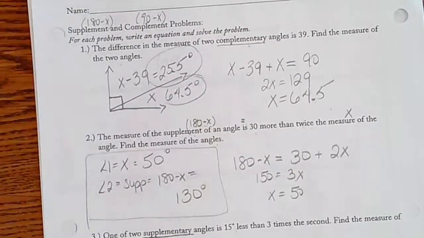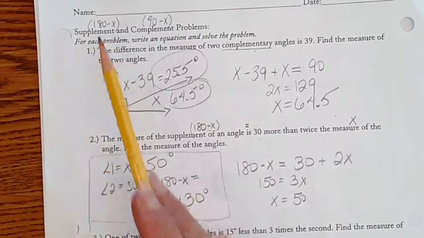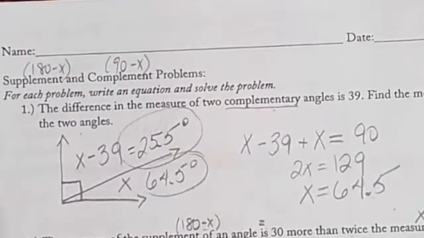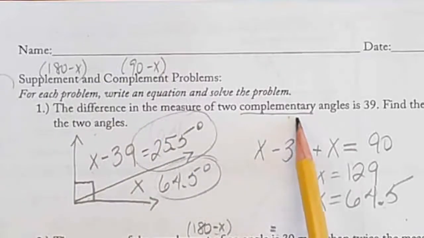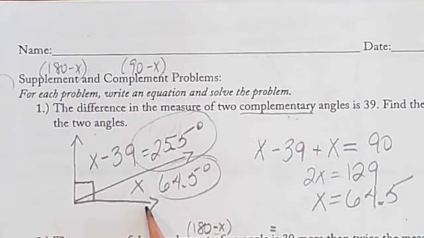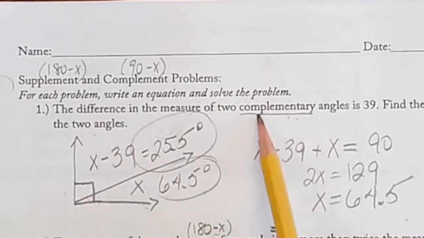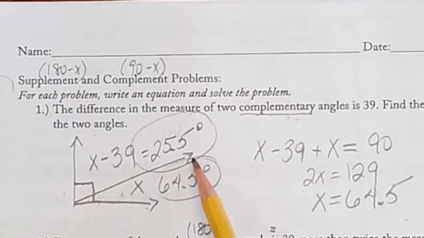So, whenever we see the word supplement, replace it with 180 minus x. Whenever we see the word complement, replace it with 90 minus x. If we see the word complementary, then we need to draw the picture. So here I drew a picture. It's a right angle, so it reminds me of complementary angles. They add to 90, and again, 2 angles, so I did draw this ray. So I have 2 angles that make 90 degrees.